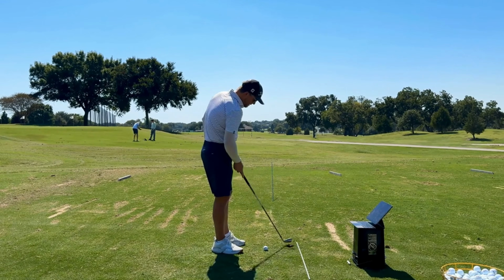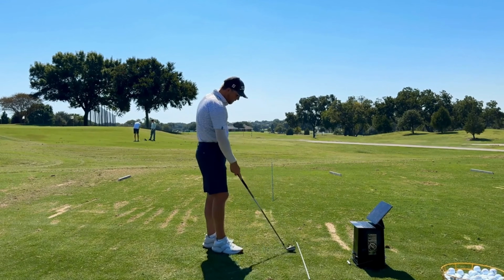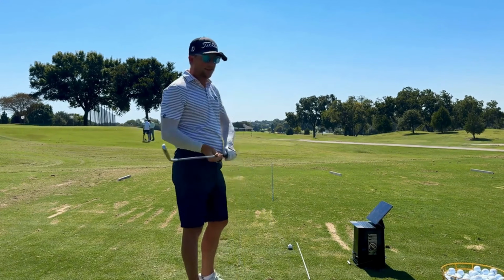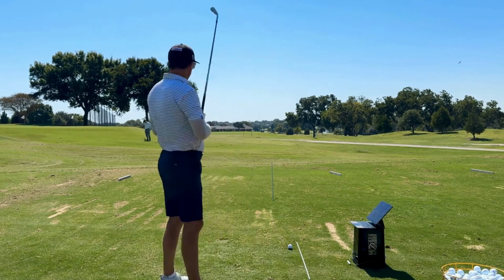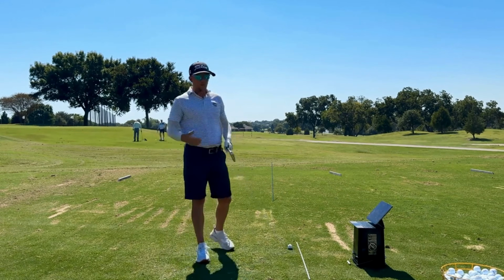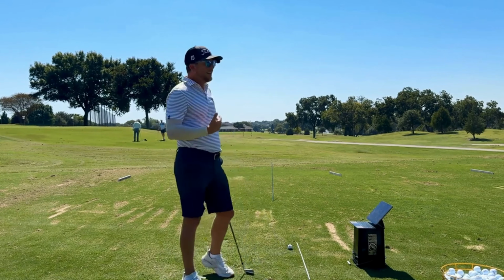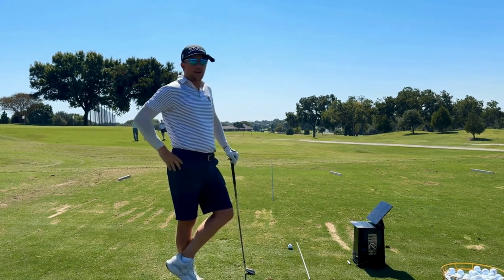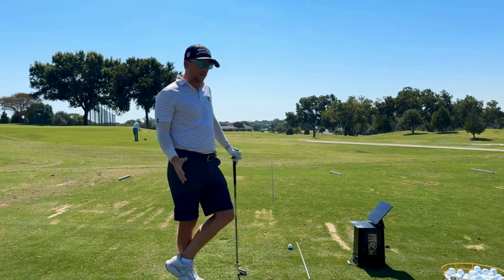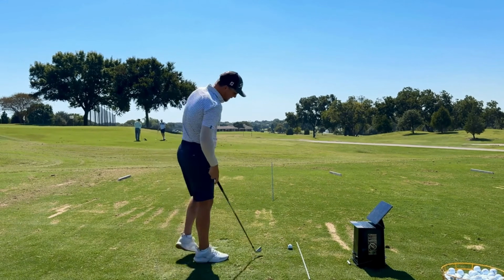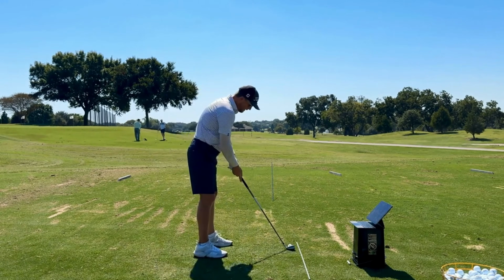Okay, now let's do some fades. Okay, and we'll come back to the draw here in a minute. So I kind of naturally tend to draw my iron, so the fade is a little bit more uncomfortable or a little bit less natural. But one thing I've kind of learned through my golf game is the more that I aim left to hit a fade, I tend to just hit it left. I don't necessarily curve it back to the right. My face gets a little bit shut through my swing, so hence why the draw kind of makes more sense most of the time.